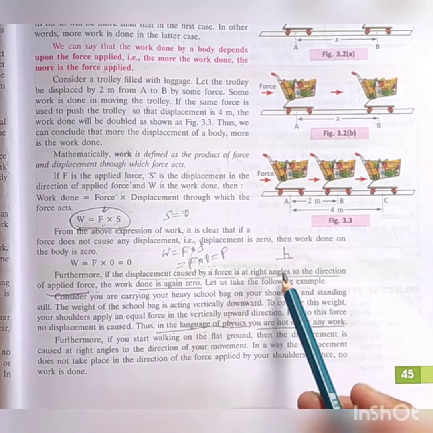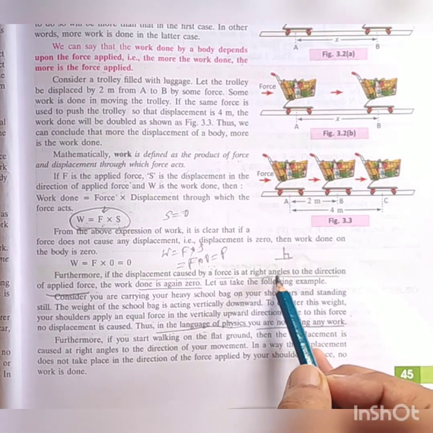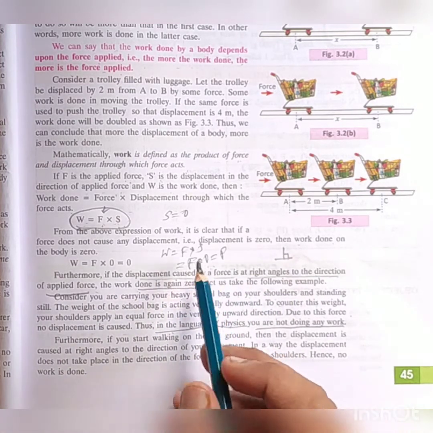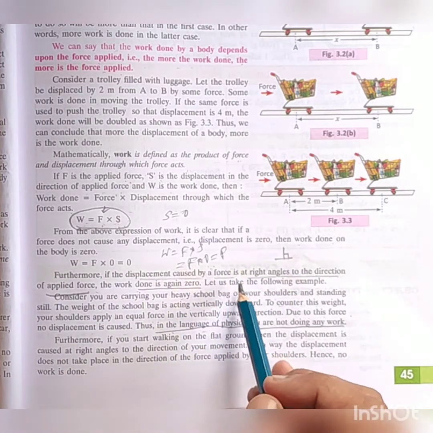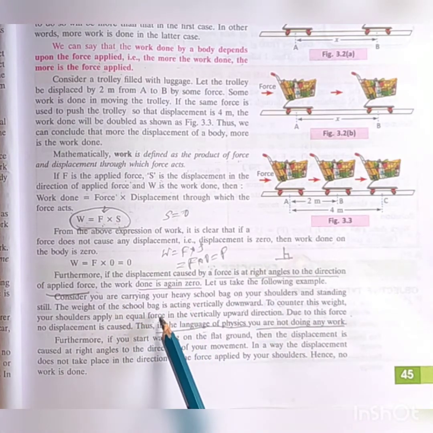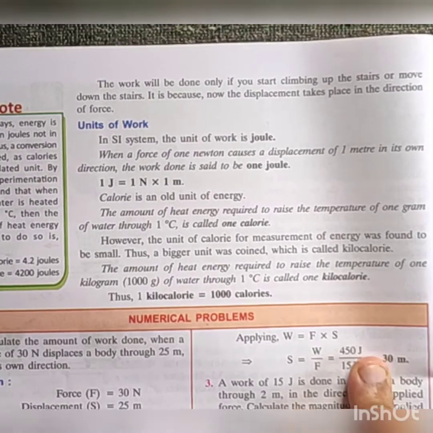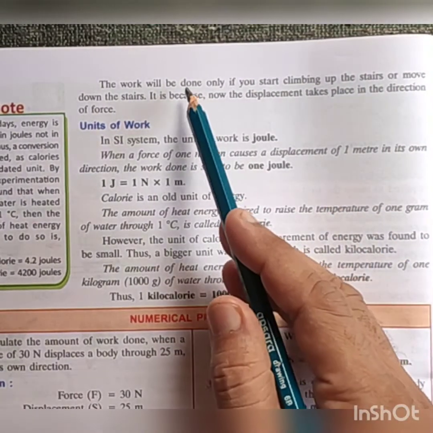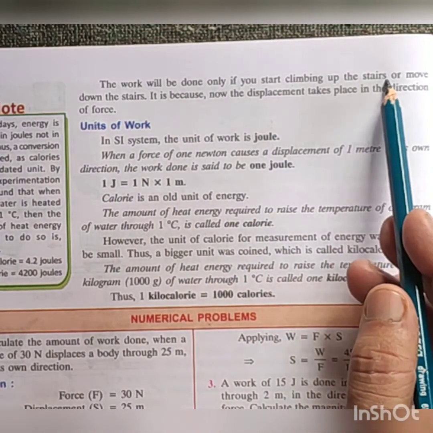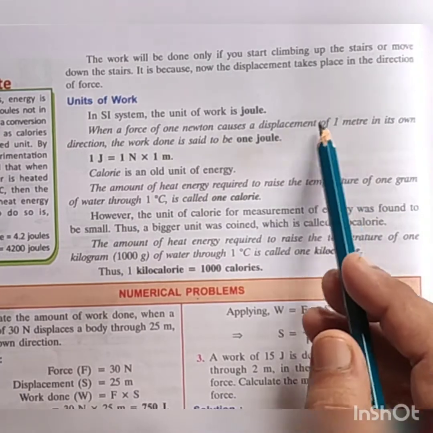So, if the displacement caused is at right angle to the direction of the applied force, then according to physics no work is done, or work done is 0. Next, work will be done only if you start climbing up the stairs. This is another example given.